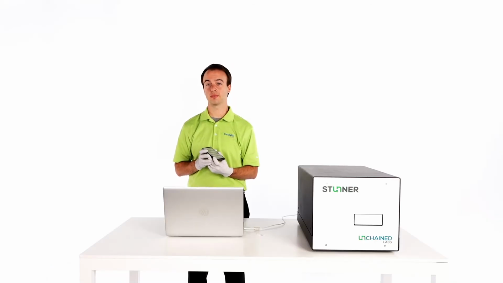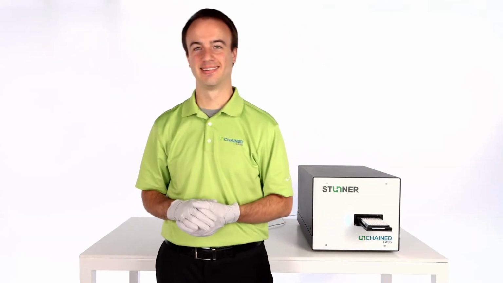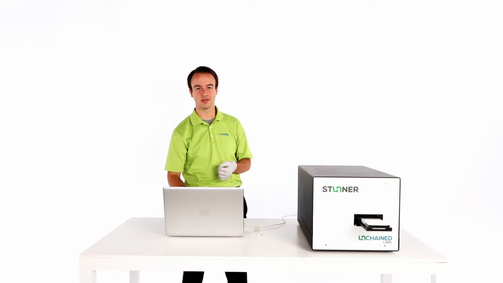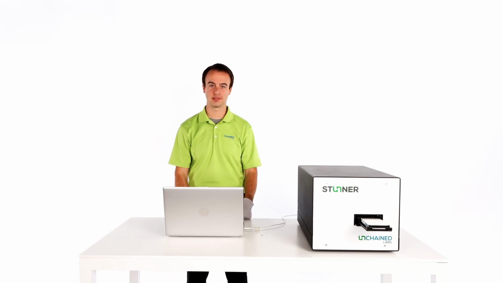Now it's time to load the plate into the Stunner. So now Stunner's going to gather all that data in about 45 seconds per sample. So now Stunner's done, let's take a look at the results.